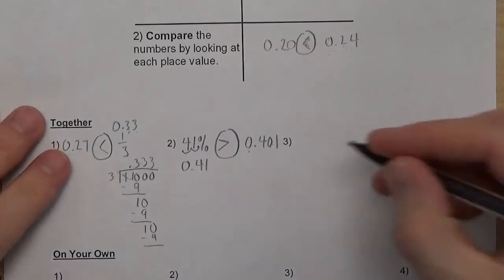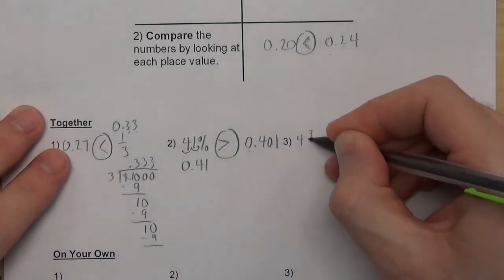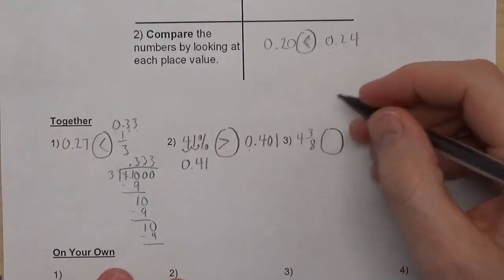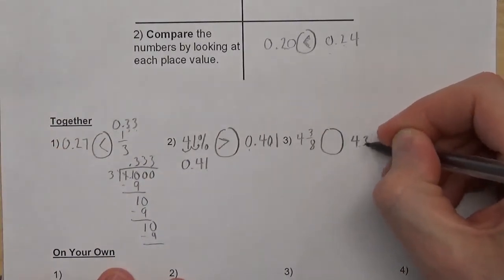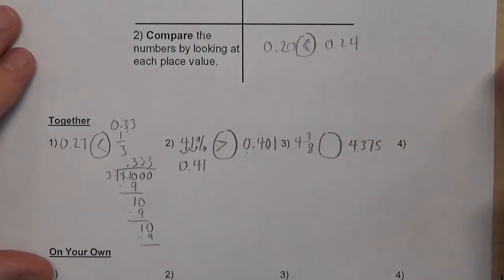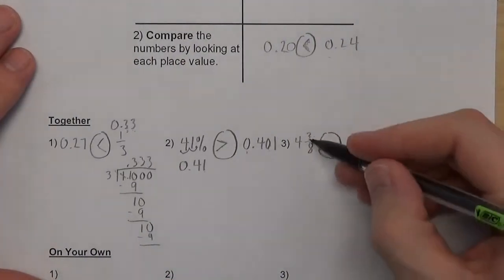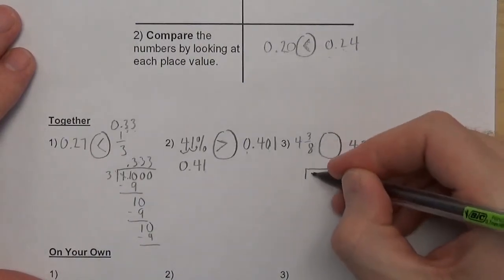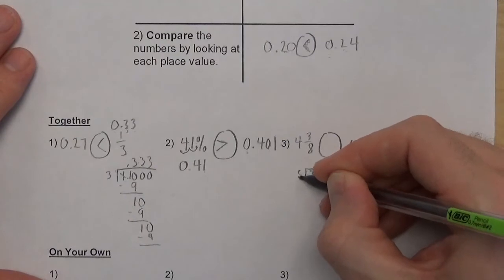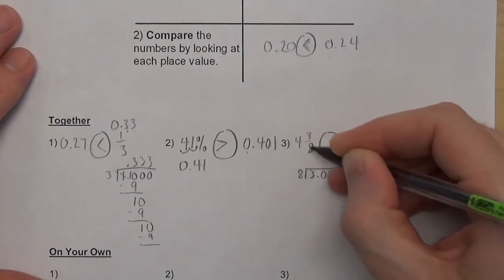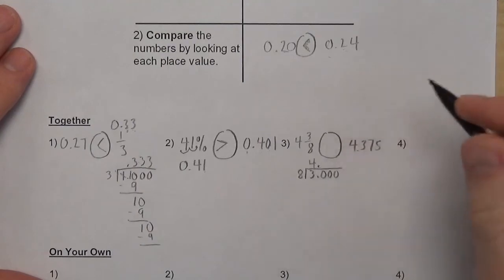Number 3 is 4 3/8 compared to 4.375. So again, we already have one decimal form here. We'll need to change this one to a decimal using long division. So let's go ahead and put the numerator on the inside, denominator on the outside. Fill in some zeros here. We already have a whole number here of 4.